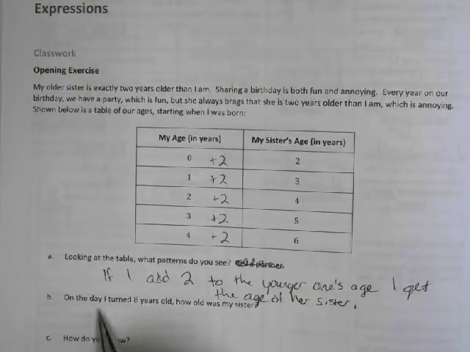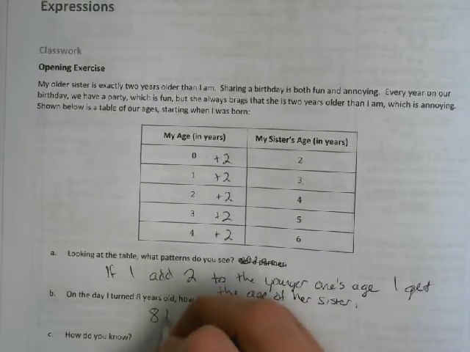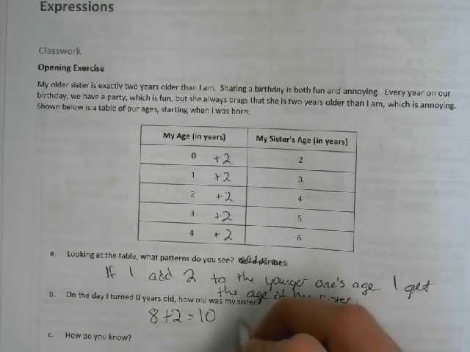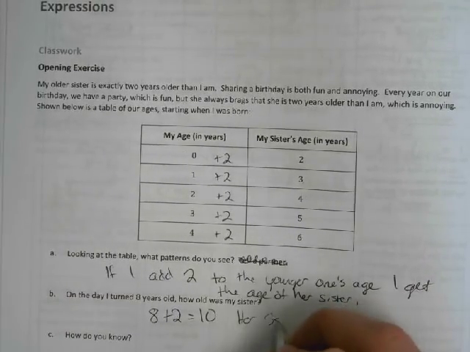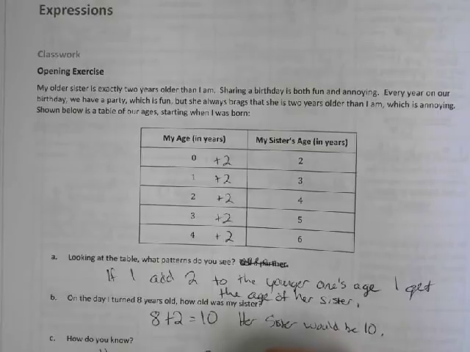So on the day I turned 8, how old would her sister be? So that would be 8 plus 2. So her sister would be 10. And how do I know her sister is always 2 years older?